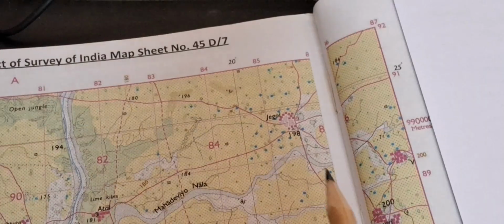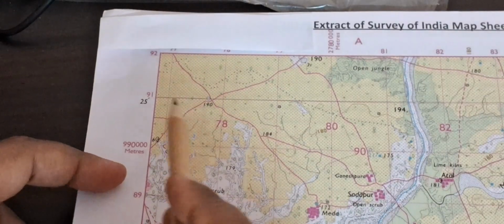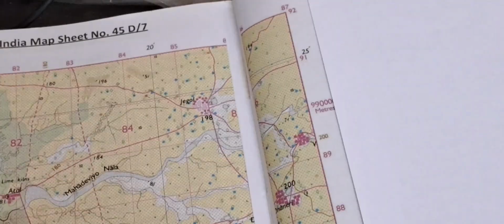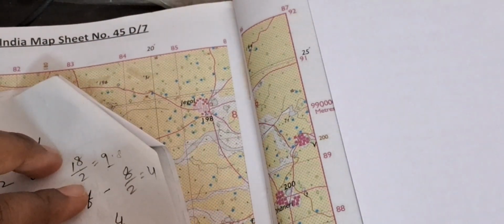Give a space, then write the northing value, that is 91 and 92, and again we have to consider the smallest value, that is 91. Okay.